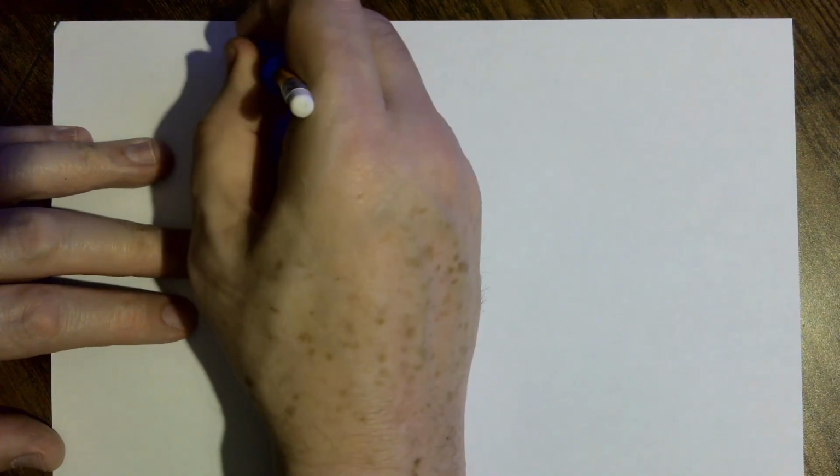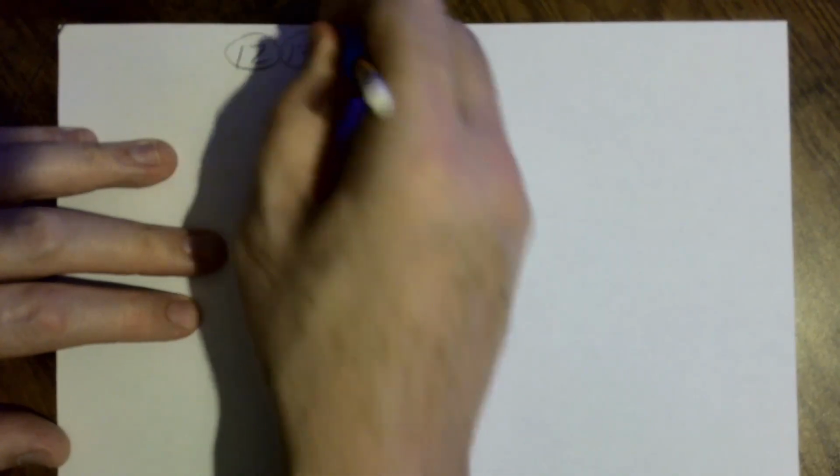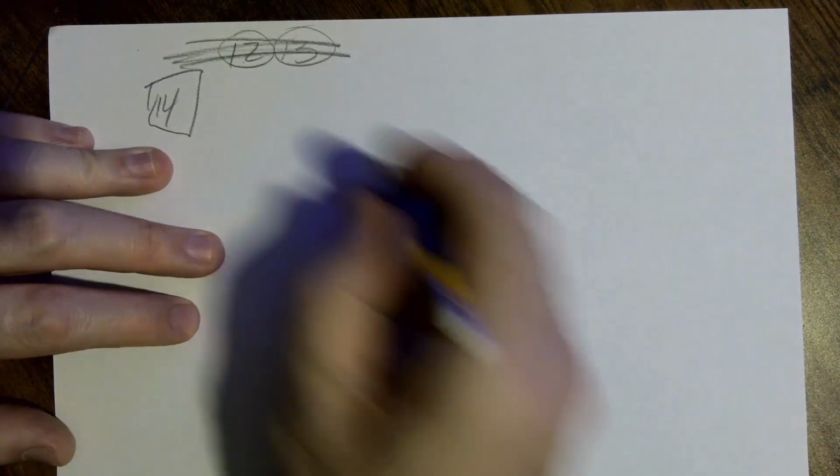So 12 and 13, not going to do those. Those are just some constructions. Go straight to 14. So 14a. What are the measurements of adjacent angles, alpha and beta, if angle alpha is 50 degrees greater than angle beta?